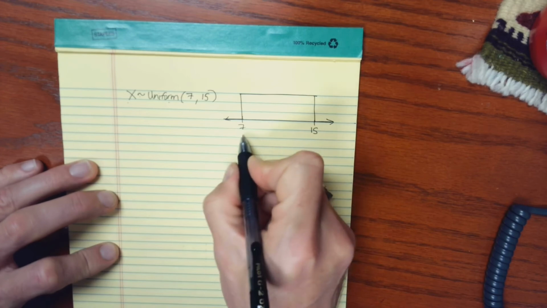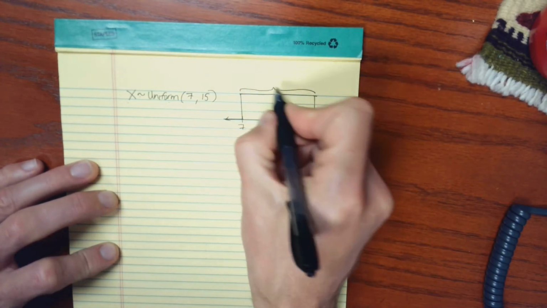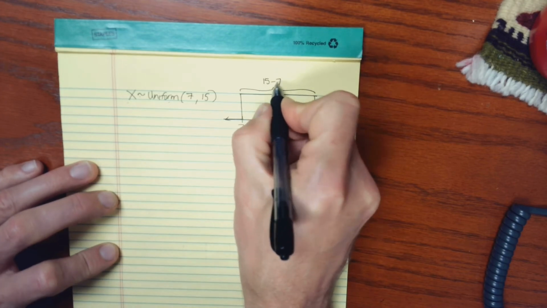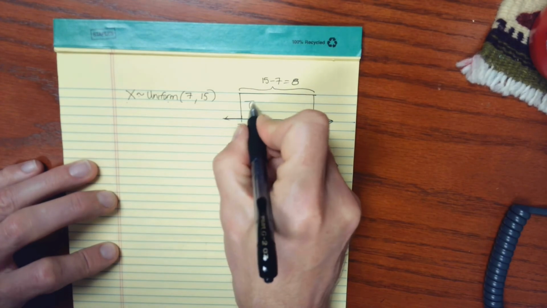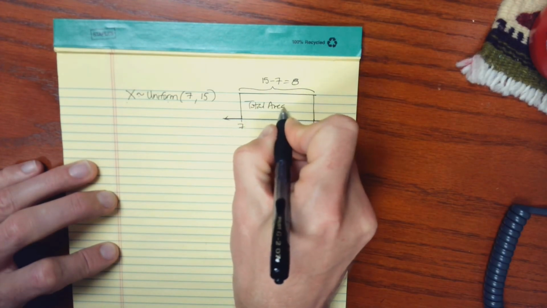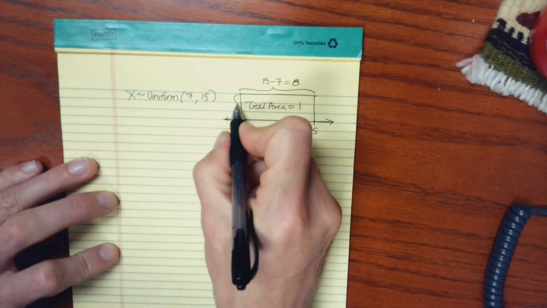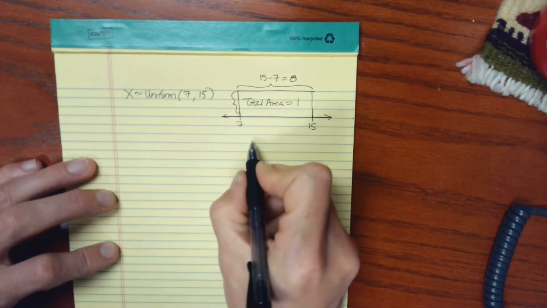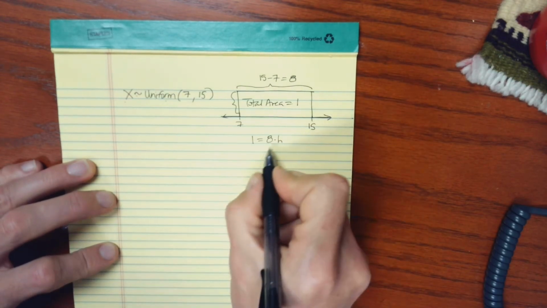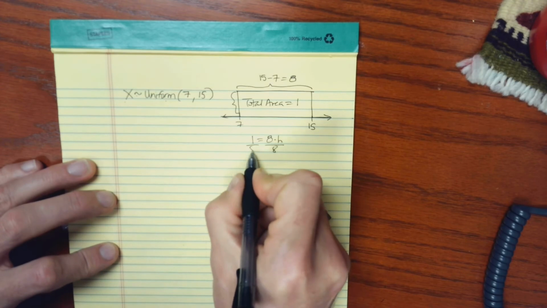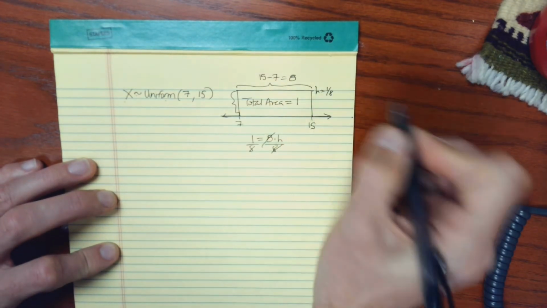Now the length of this side, from here to here, would be 15 minus 7, in other words, 8. And I know that the total area under this curve is 1, and so that's going to allow me to solve for this height. So I know that 1 equals 8 times h. If I divide both sides by 8, I know that this height is 1/8.